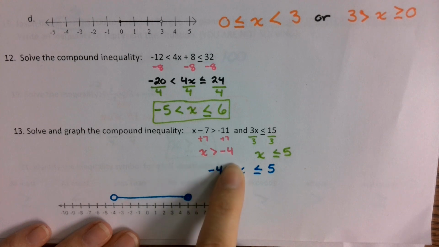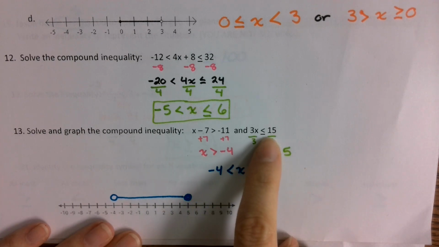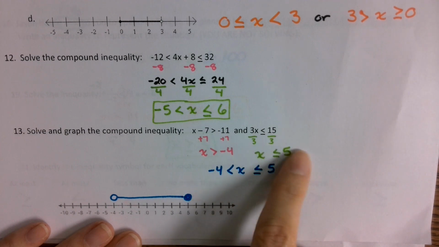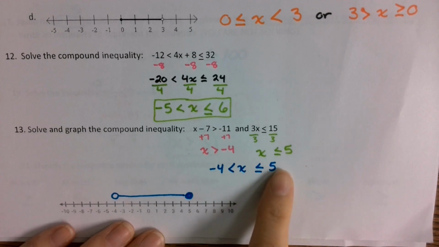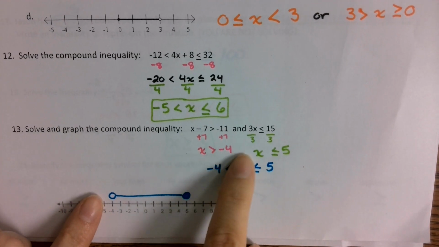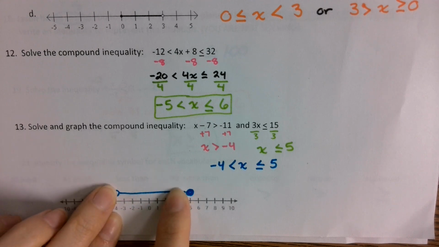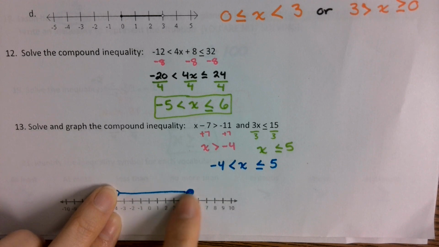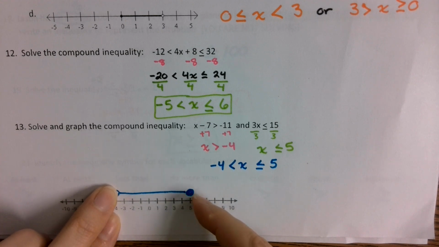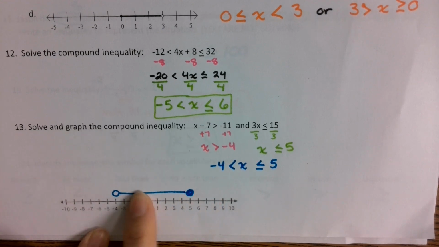We're going to add 7 to both sides. Get x is greater than -4. Here we got 3x is less than or equal to 15, so we're going to divide both sides by 3 and get x is less than or equal to 5. So when we connect this together, if x is greater than -4, that would be an open circle starting at -4, and it continues to go to the right until we get to a +5, which is a closed circle, because a +5 closed circle goes to the left. So you're connecting them together.